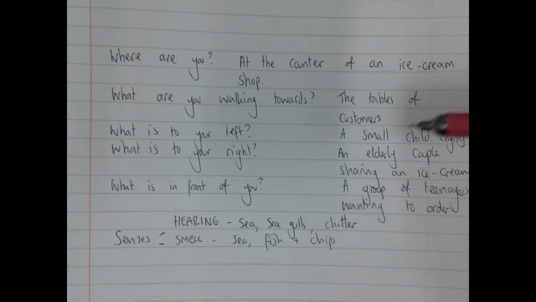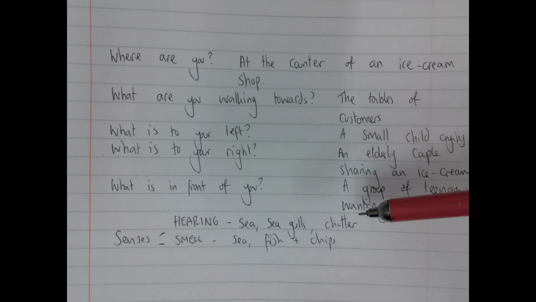But then, very quickly, what I've got here is a plan that I would be able to use to turn into my creative writing. So my first section of my story, my first paragraph, would be describing what I'm doing at the counter of the ice cream shop. The next section would be me moving from behind that counter, walking over to a table of customers. As I'm walking there, I pass a small child crying and an elderly couple. So each of these are a paragraph in themselves.